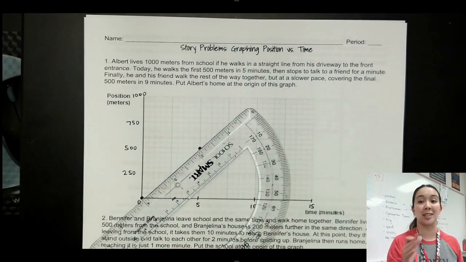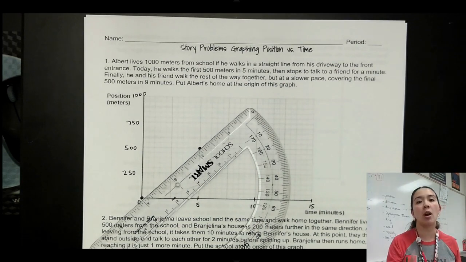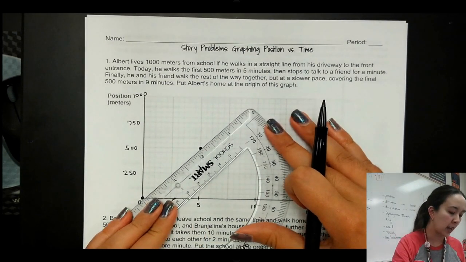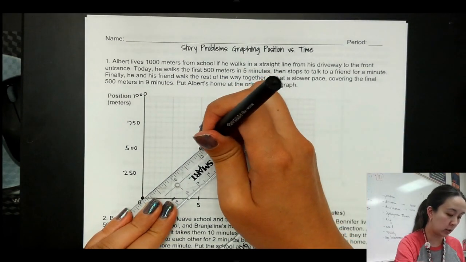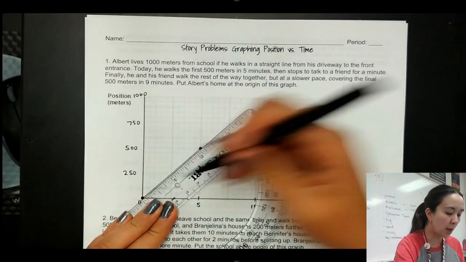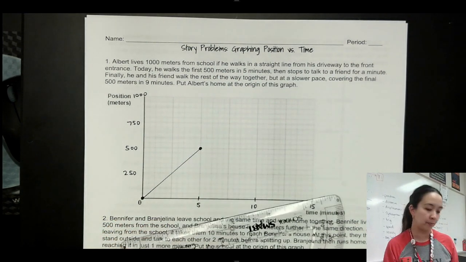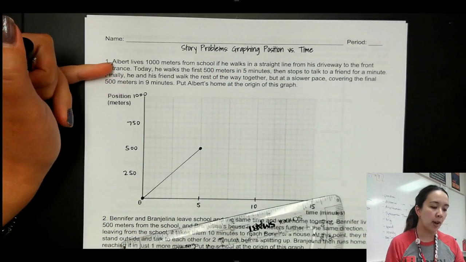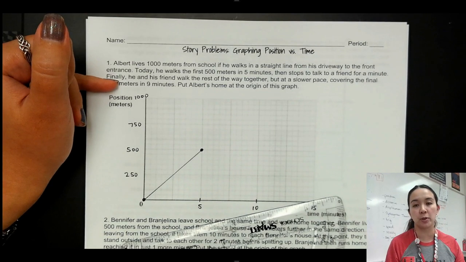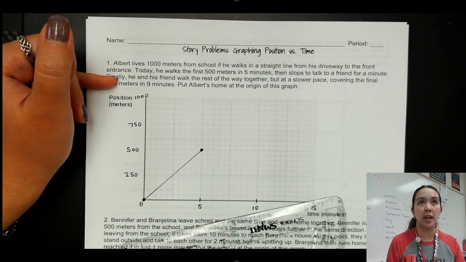Since this is like a story, it's not raw data that we collect in the lab. We are able to make this kind of sketch with a line to represent Albert's motion over the first 5 minutes. After he walks for 5 minutes, he stops to talk to a friend for a minute. So he has stopped.